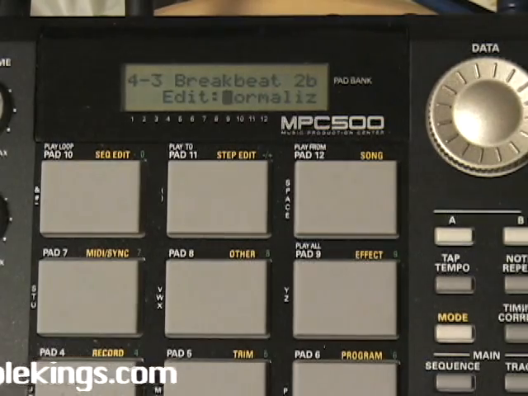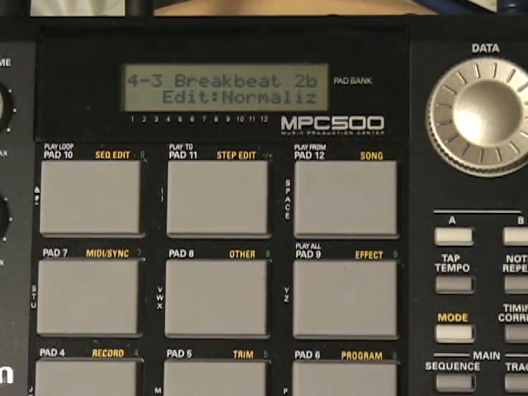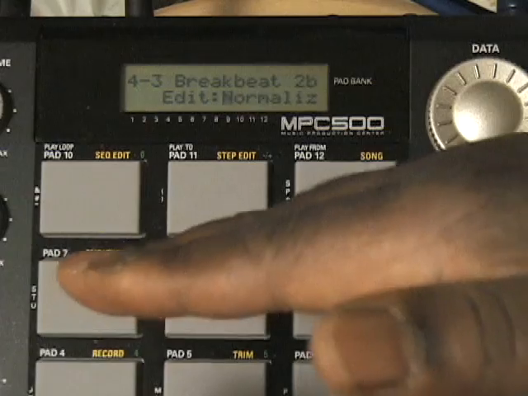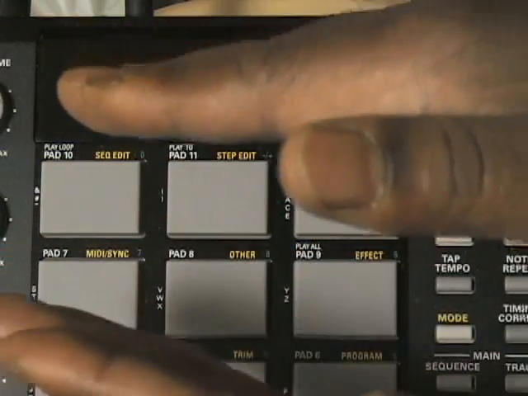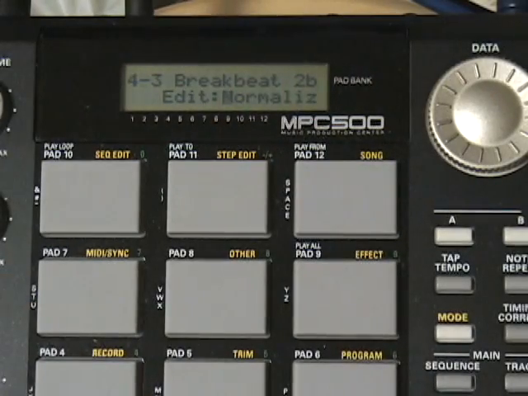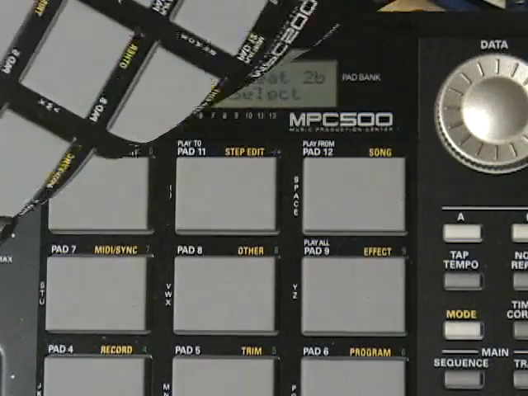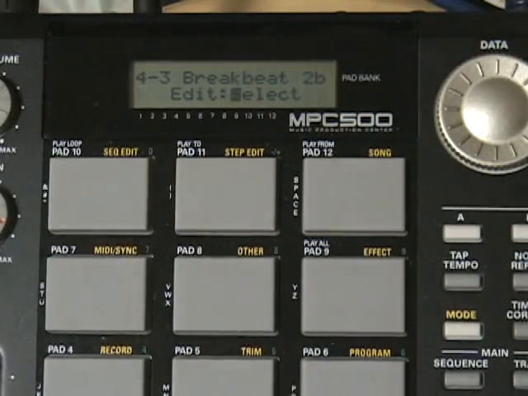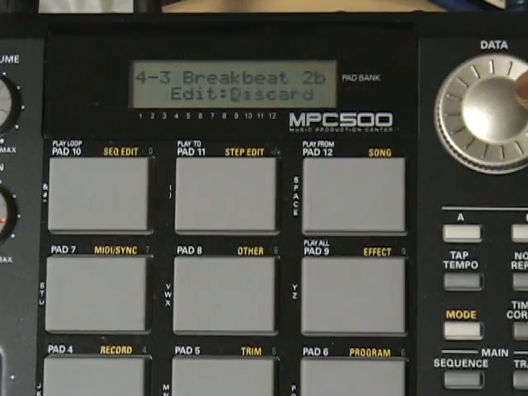I can normalize it. If the sample's too low, normalizing will help it get louder. If it's real low and soft, the sample will be louder. So normalizing will take a very quiet sample and get it to the maximum peak that it can, which will help you out in some cases, but you should always sample at maximum level. Okay, now I'm in select here. Now I got select set up here. I may want to go, let's see, select edit.